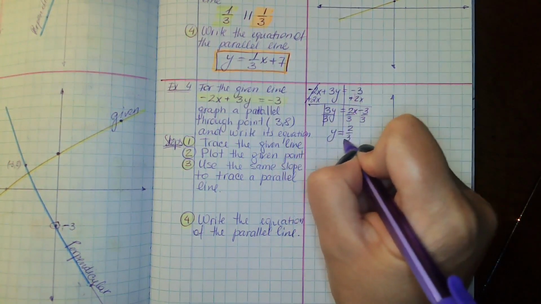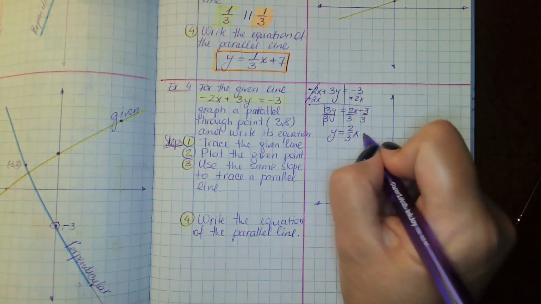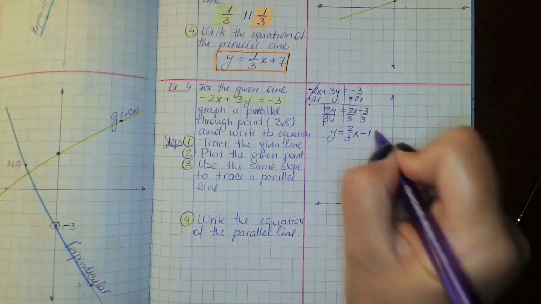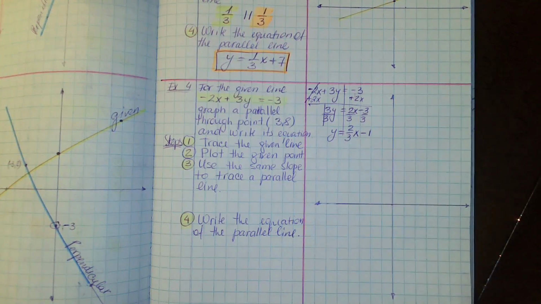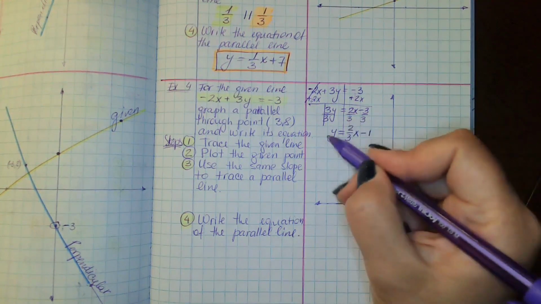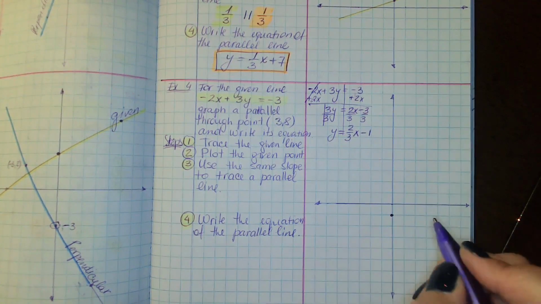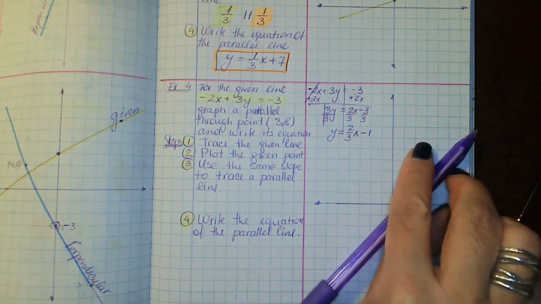So 2/3 remains my slope, and negative 3 divided by 3 will be negative 1, the y-intercept. So to graph my line now, which is given, transformed in slope-intercept form, I need to start at negative 1 and use the 2/3 positive slope.